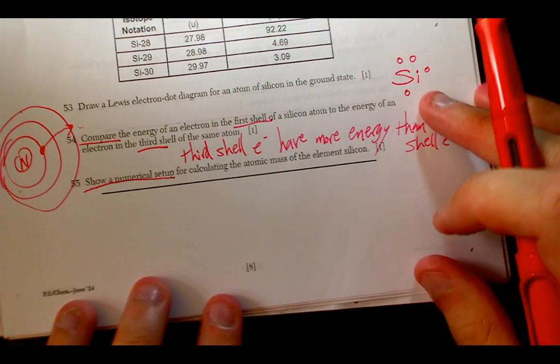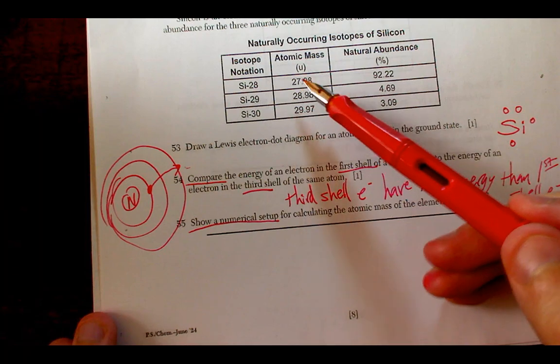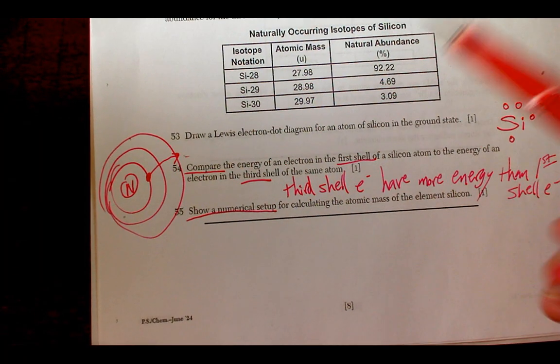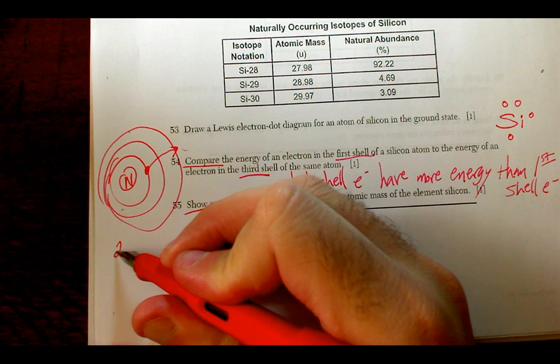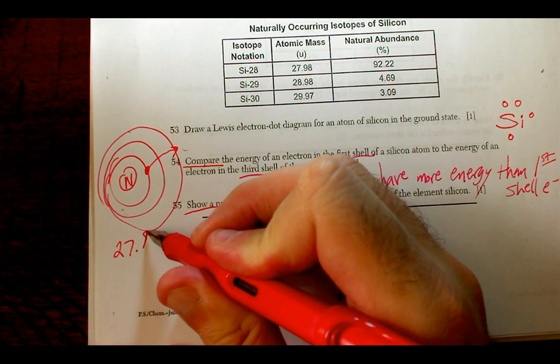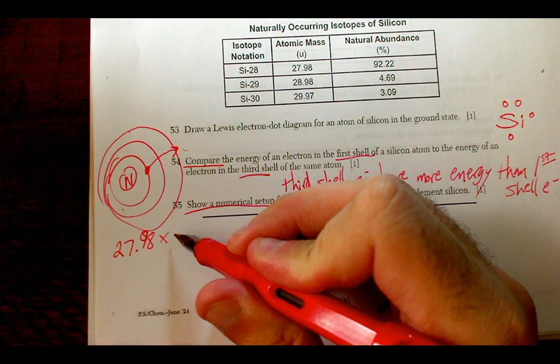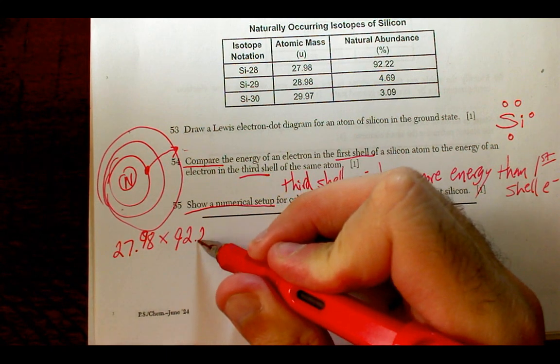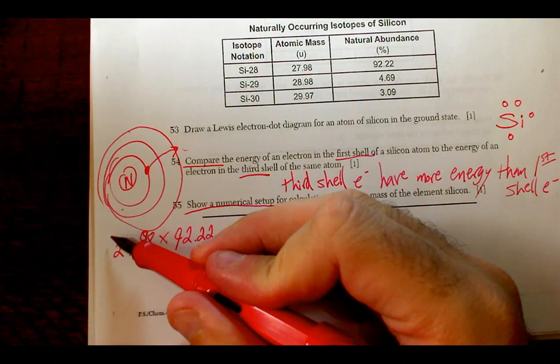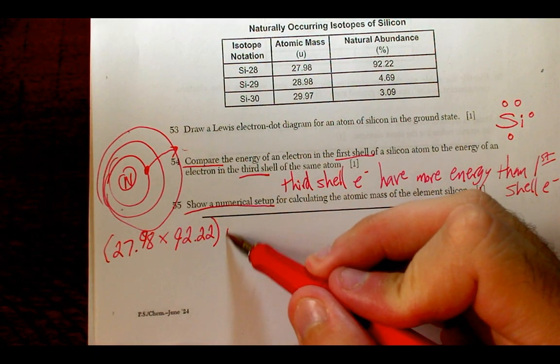So whatever. We're going to do 27.98 times 92.22. All right, I'm going to put that in parentheses because I'm going to add the next one.